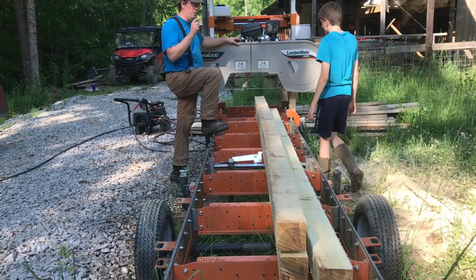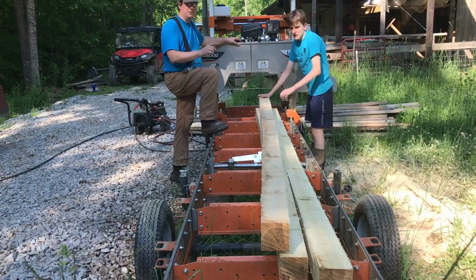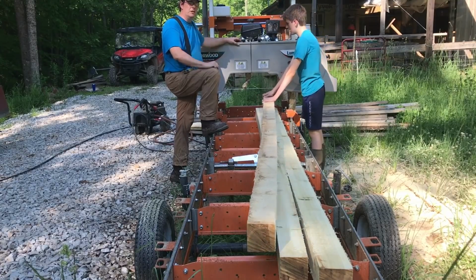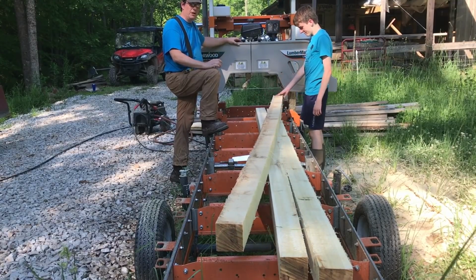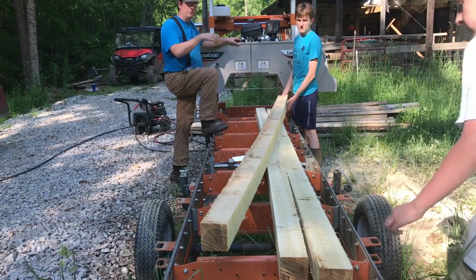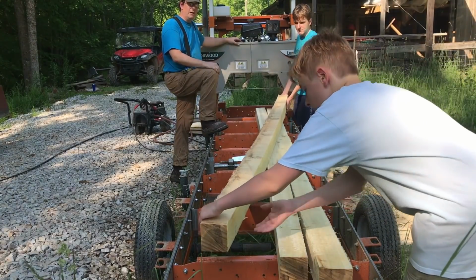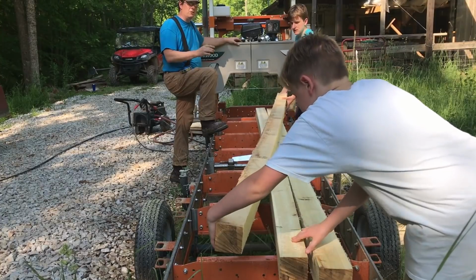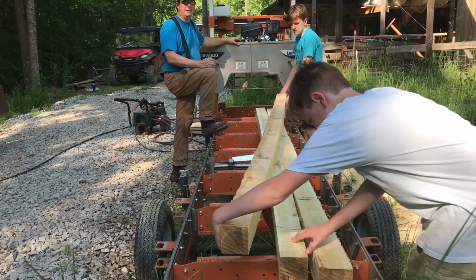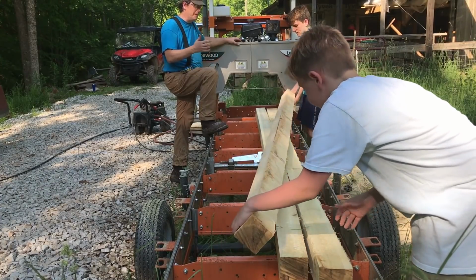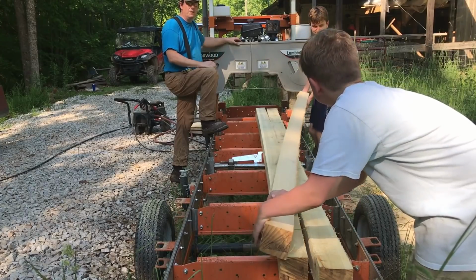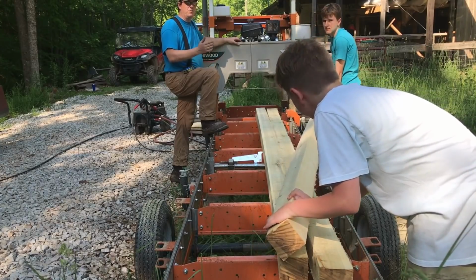On today's video, we're actually in the process of milling some 4x4s to be used at our camp, which is a whole different story. We'll get into that. But really the subject of this video is to answer a question about how we calculate or estimate and draw up what we need, our plans, to know what we mill.